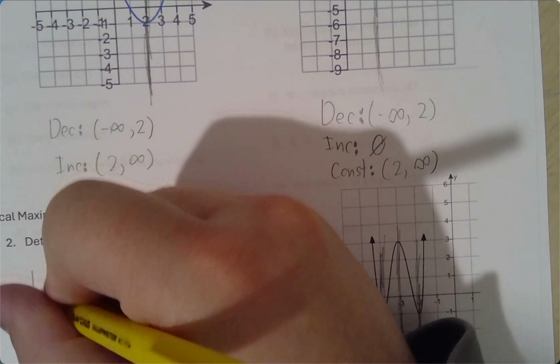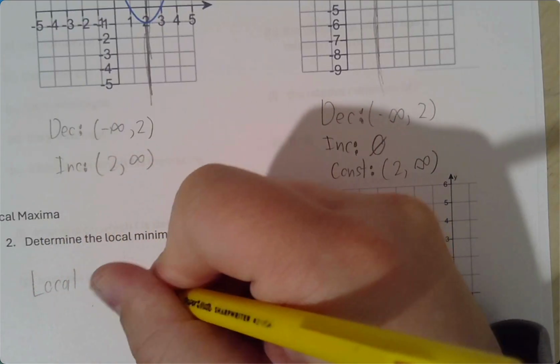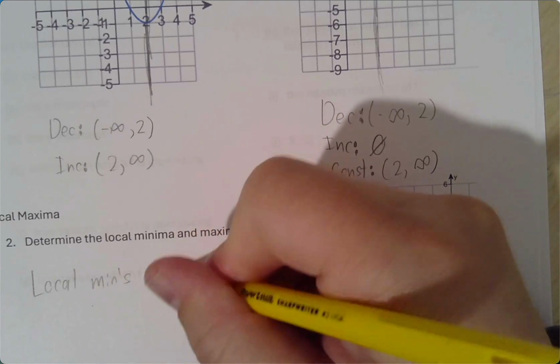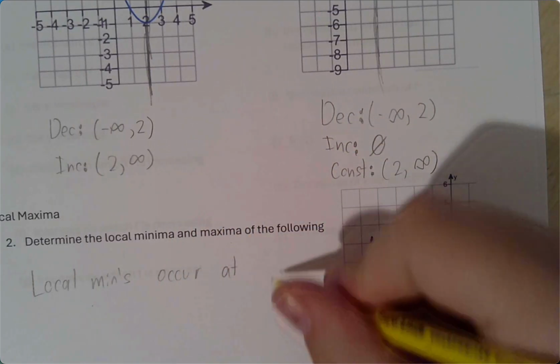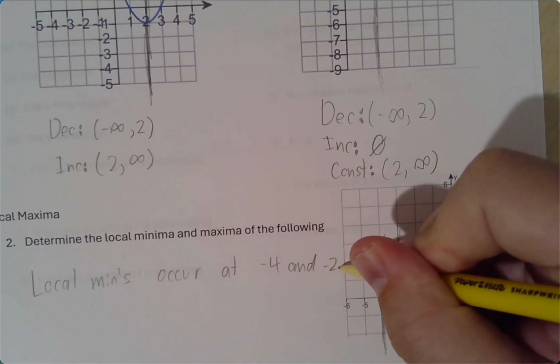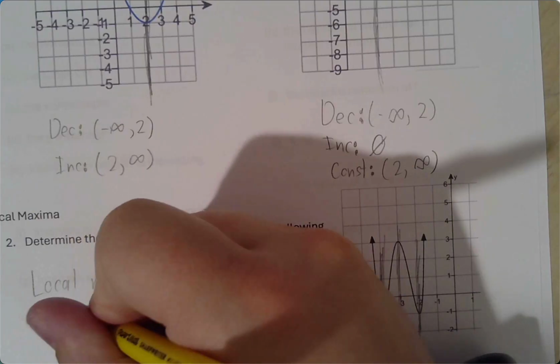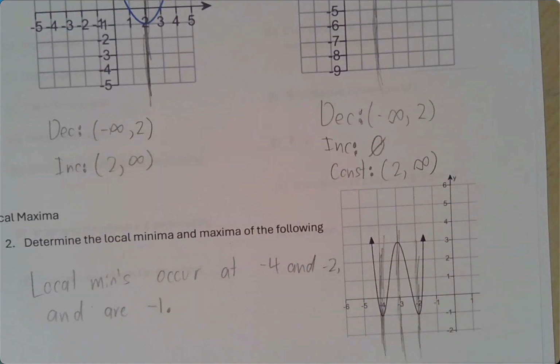And so, what we're going to do is say local mins, catch this wording, occur at -4 and -2 and are -1.